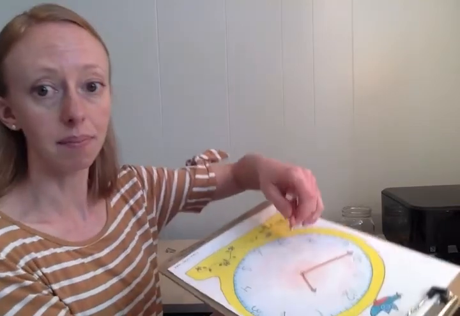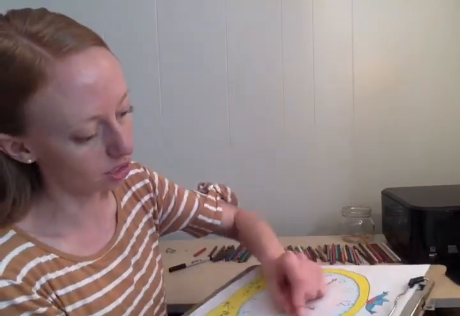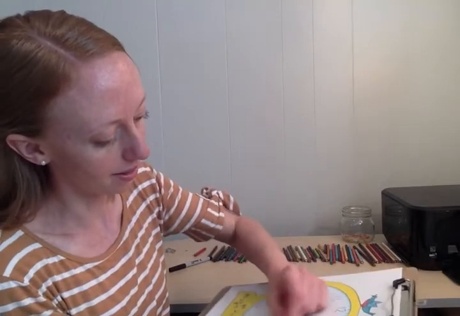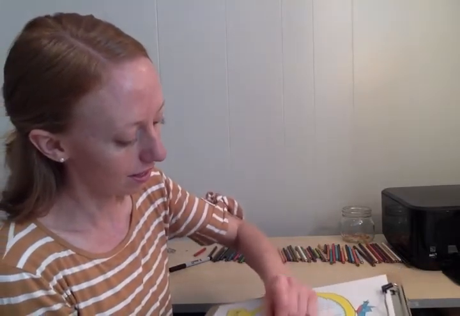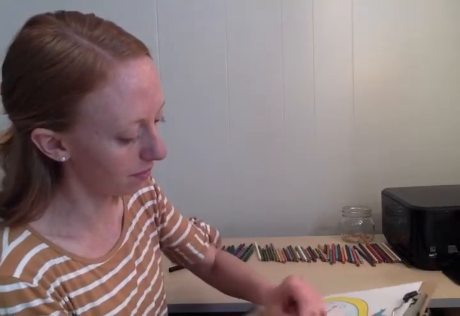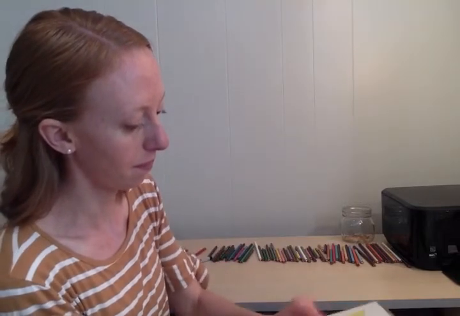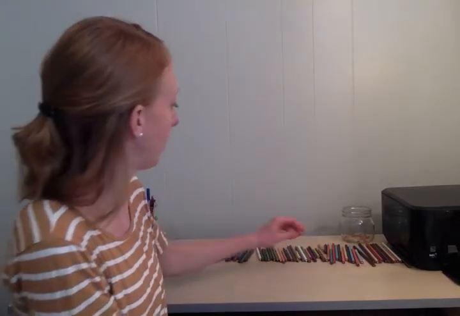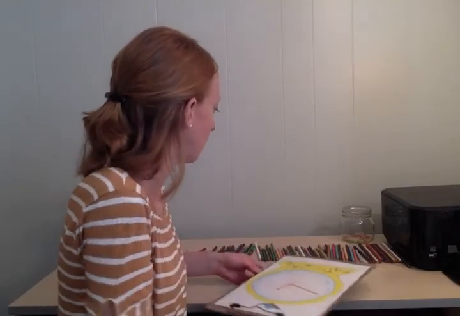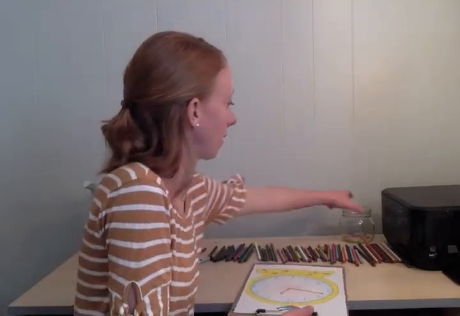So when I blend the pink into the blue, it should kind of create like a lavender, a light purple. Just kind of how the sky looks sometimes. And then do the same thing with the yellow.